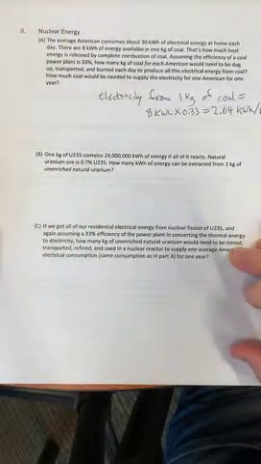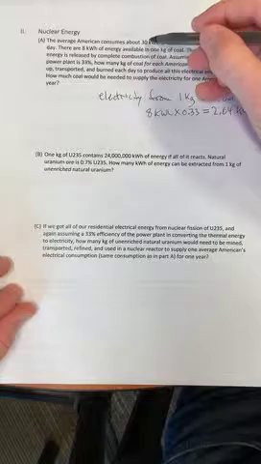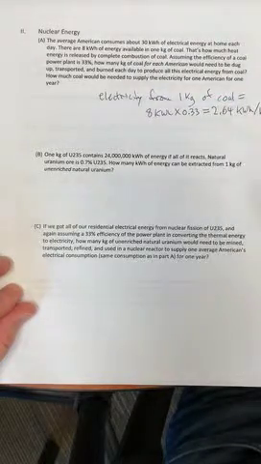That then lets me figure out how much coal is needed to give me 30 kilowatt hours.